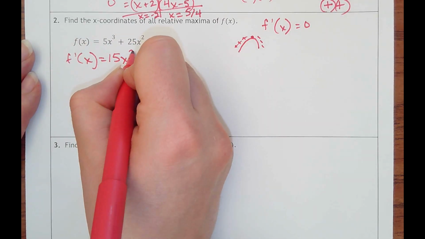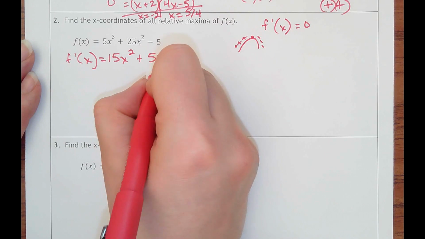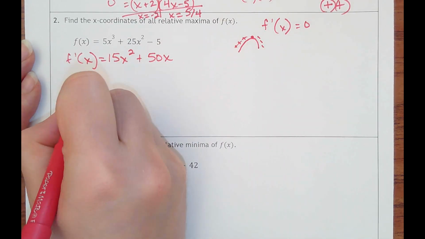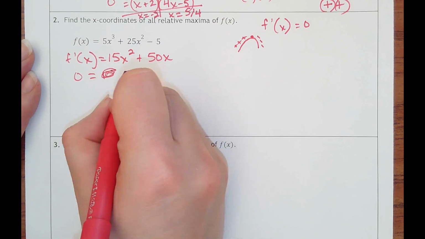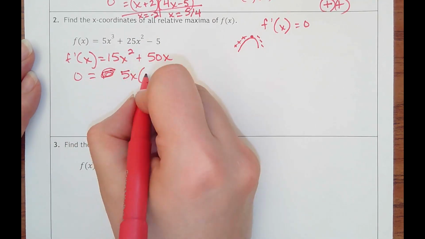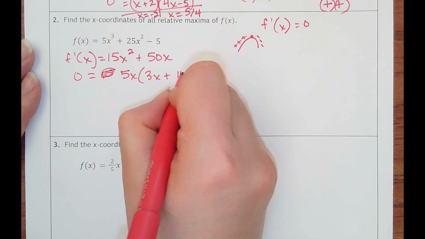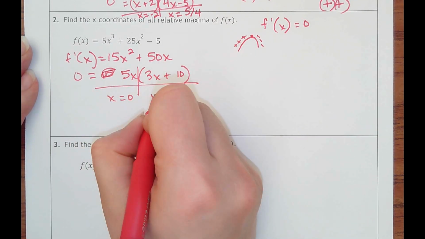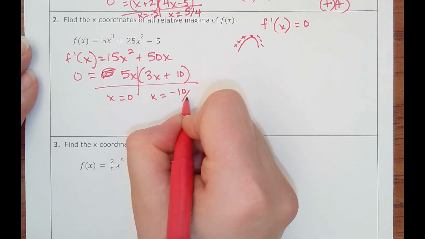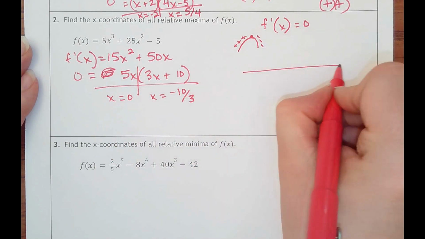So let's take the derivative of this. That'd be 15x squared plus 50x. Set the slope equal to 0. I'm going to factor out 5x. That would be 3x plus 10. Set those equal to 0, so that's just going to be 0, and then that's going to be negative 10 thirds.